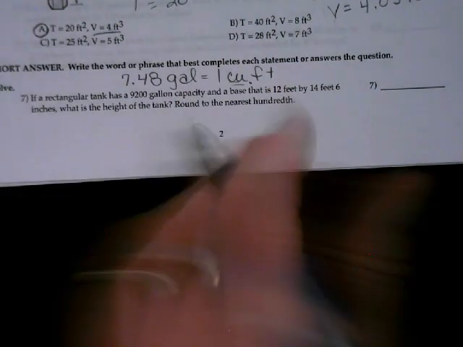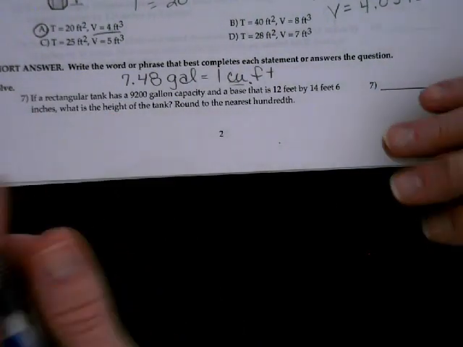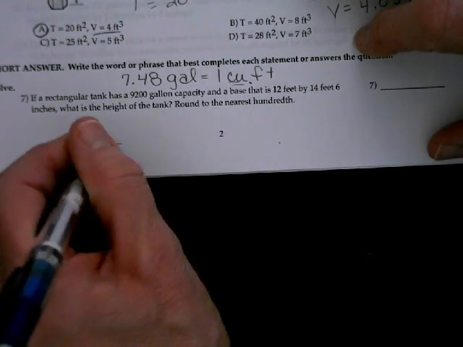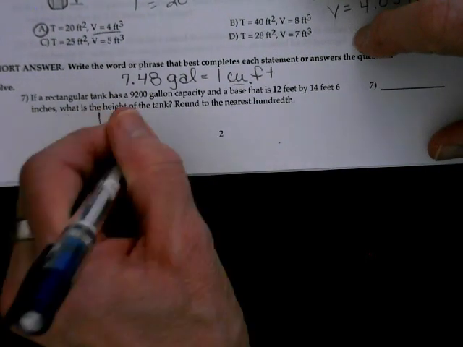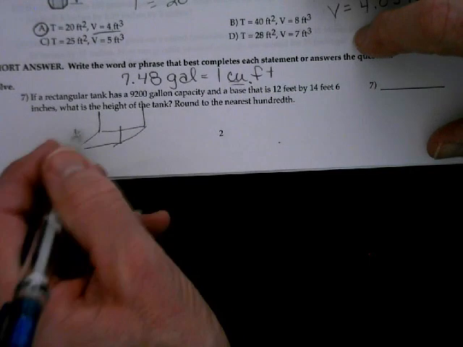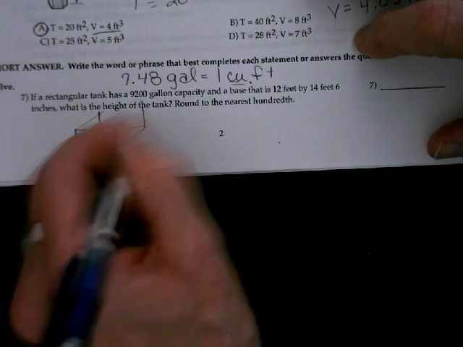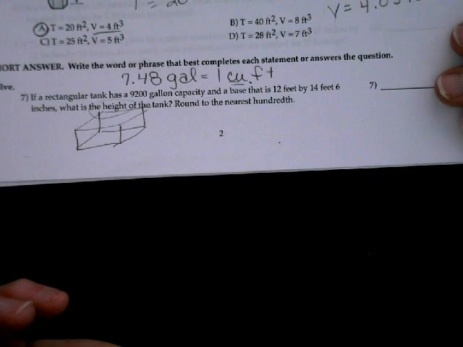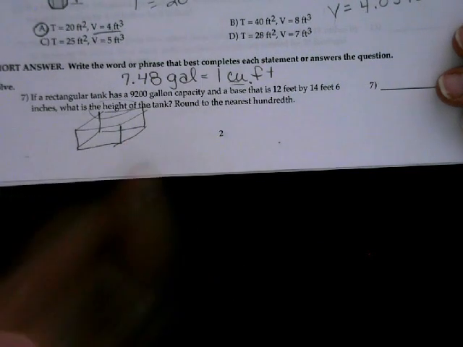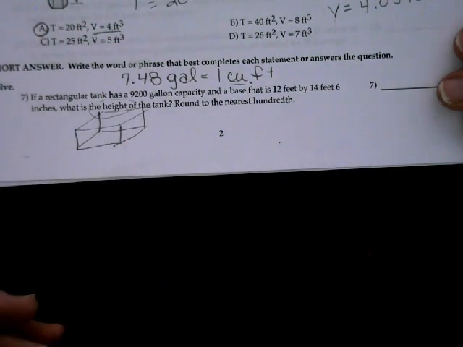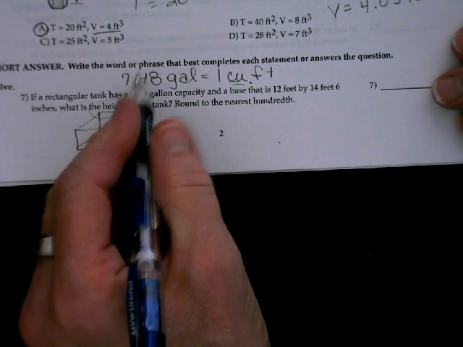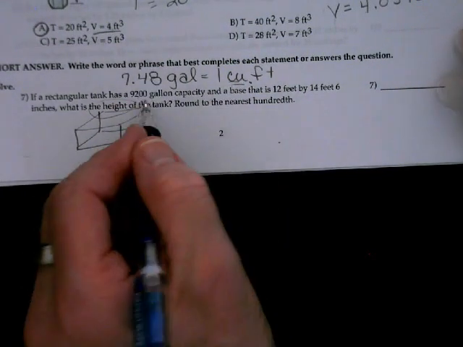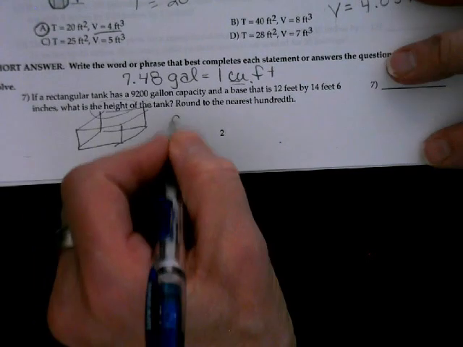We're going to have to find the volume of this tank in feet and then convert it to the gallons, convert to cubic feet, and then find out the area of the base times the height gives us the formula we'll need to find the missing height.